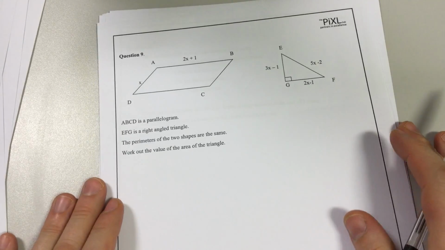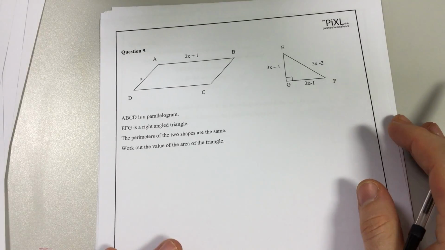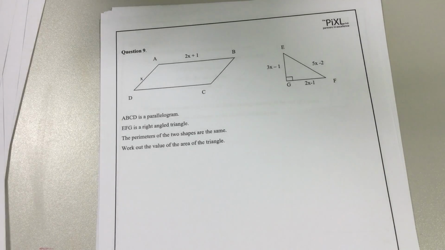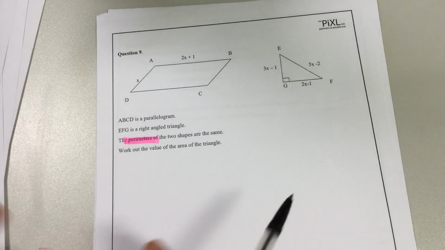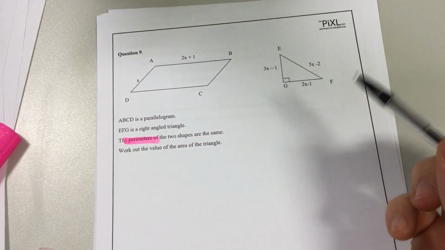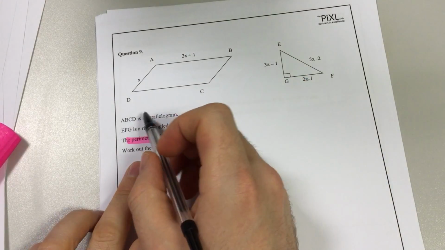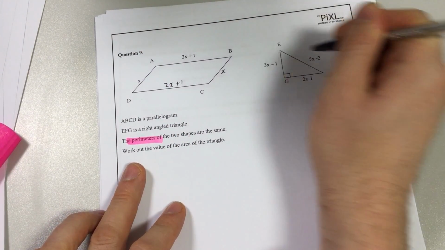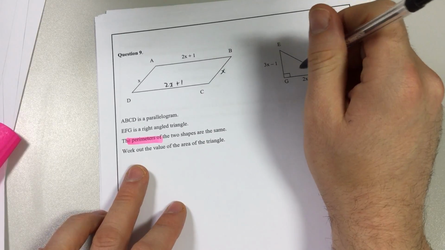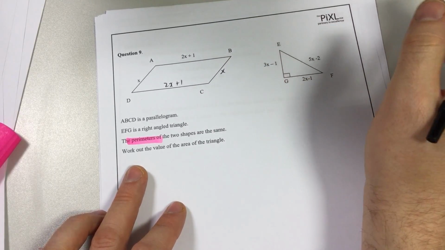Okay, this one was done relatively poorly by my group, but it's all about reading the question. Some of you went a bit mad and didn't read the question and just started multiplying because you saw 2 sides here and started going for it. But that's not what you're going to do. This is a parallelogram, which means that these can be the same as the opposite sides. This is a right angle triangle. Has no real bearing on anything there.